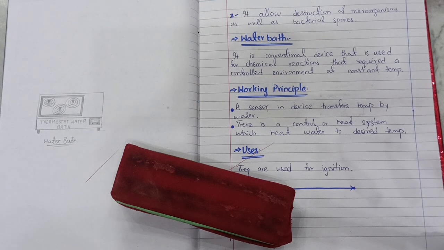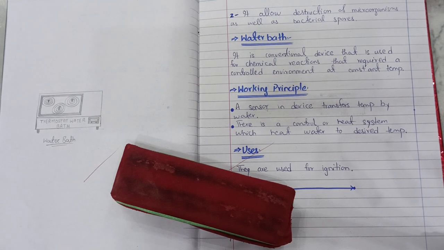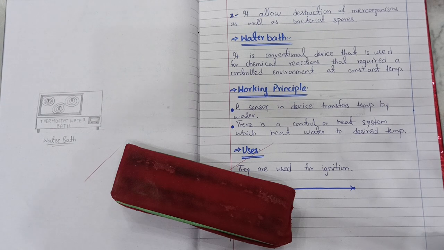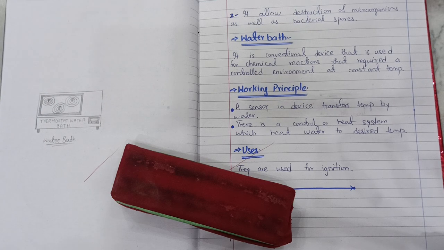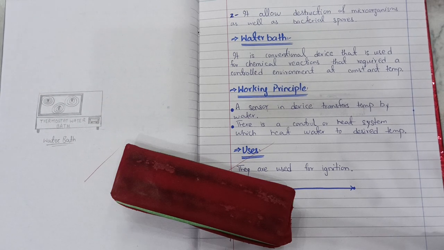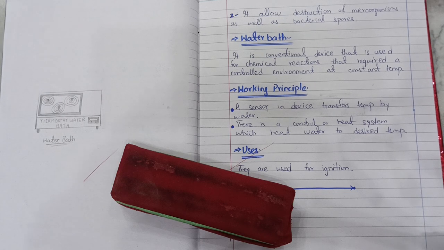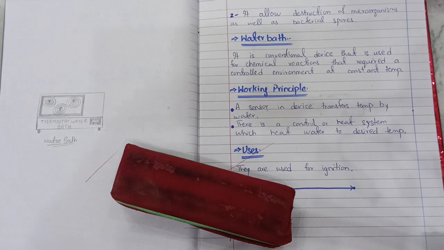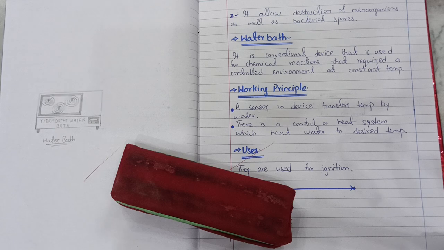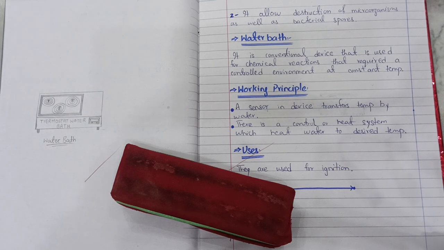यूजेस क्या है, they are used for the ignition purpose. यानी किसी चीज़ को जब जलाना होता है ना तो हम उसके लिए वाटर बाथ वगैरह को यूज़ करते हैं. हम बंसन बर्नर भी यूज़ कर सकते हैं बट कुछ ऐसे केमिकल रिएक्शन होते हैं जिनको हम डायरेक्टली बंसन बर्नर पे नहीं रख सकते. और दूसरा बंसन बर्नर पे इसलिए भी नहीं रख सकते क्योंकि बंसन बर्नर एक कांस्टेंट टेम्परेचर अनफॉर्चुनेटली प्रोवाइड नहीं कर सकता है. सो अगर आपकी कंडीशन है उस केमिकल रिएक्शन के लिए कि आपने कांस्टेंट टेम्परेचर प्रोवाइड करना है देन आप वाटर बाथ को यूज़ कर सकते हैं.